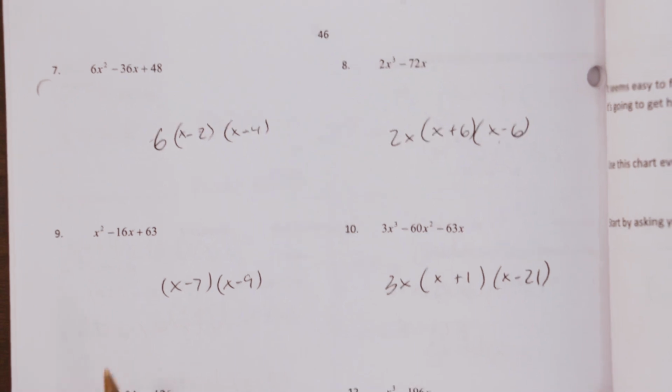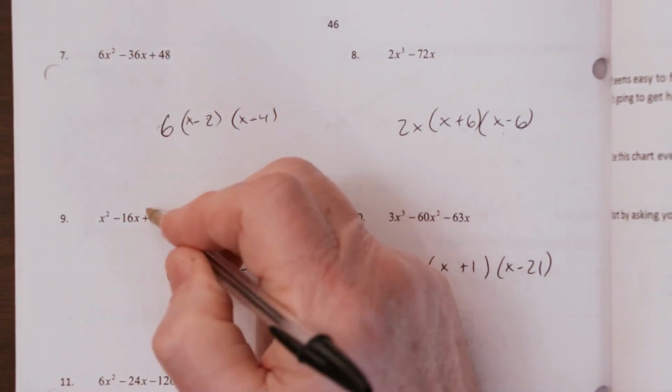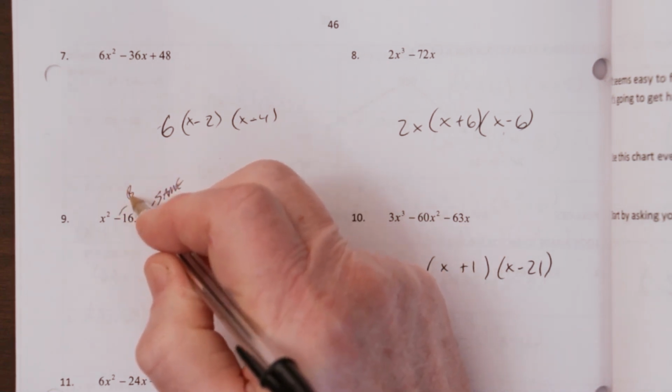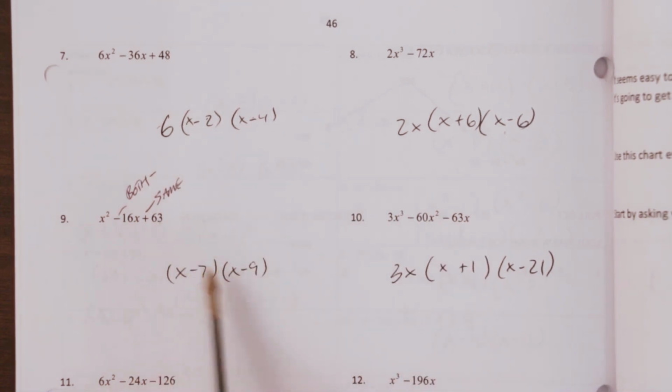Number 9 was kind of a trick. It was actually, hey, what we did last class. So this is basically just signs are the same, both minus. Factors of 63 that add up to 16, and it winds up being negative 9 and negative 7, negative 9.